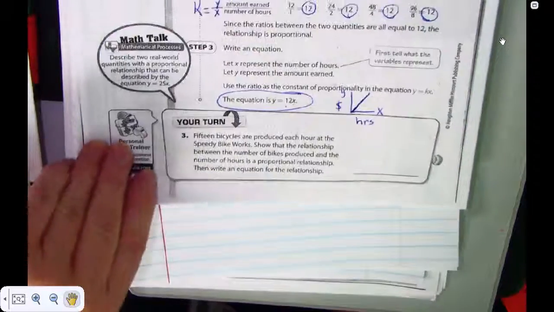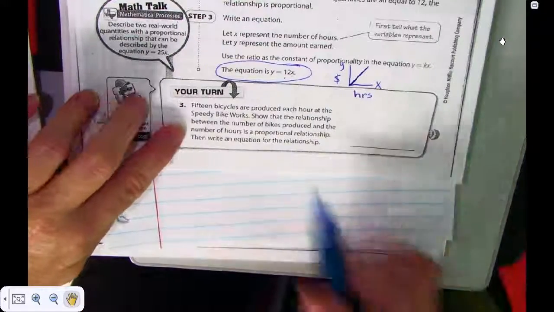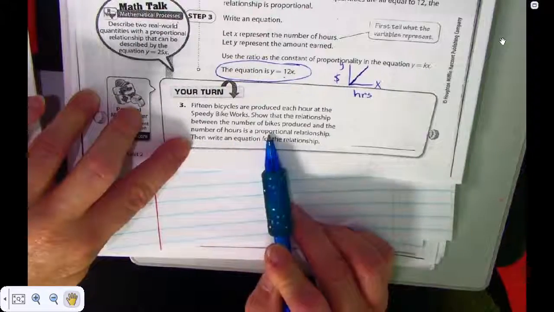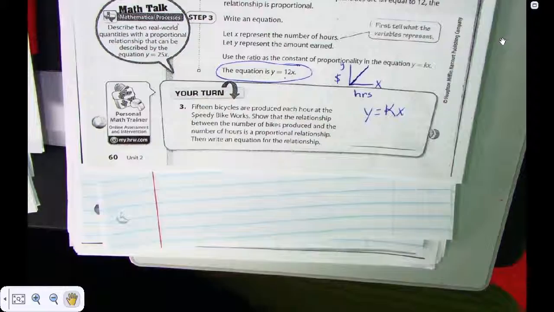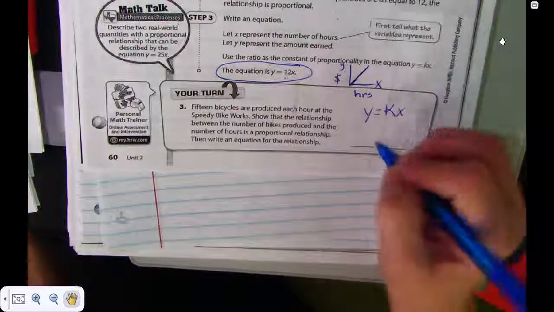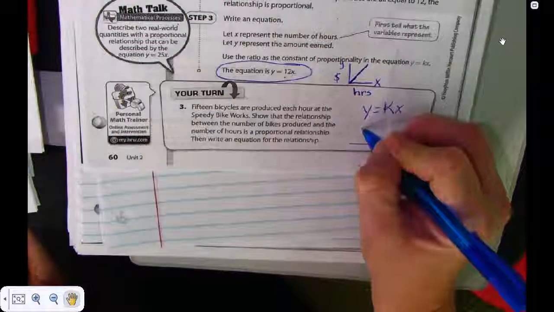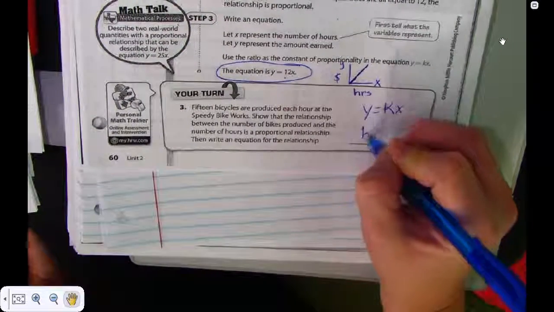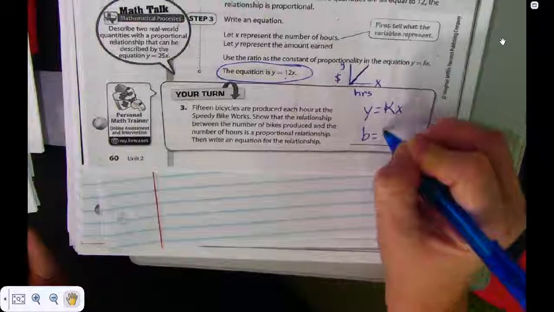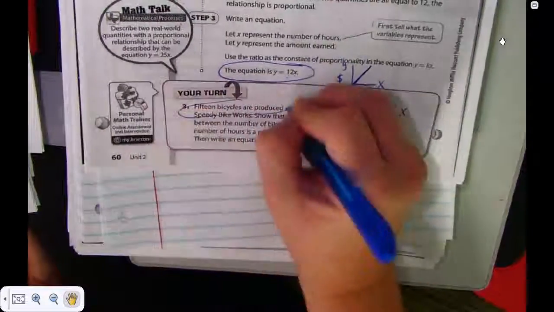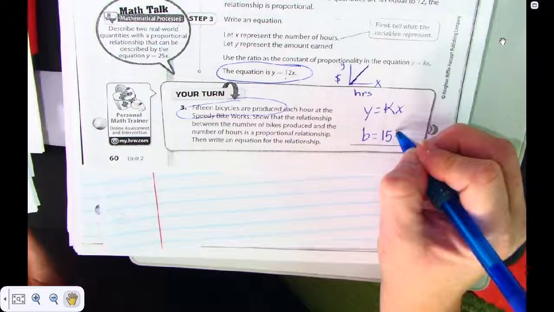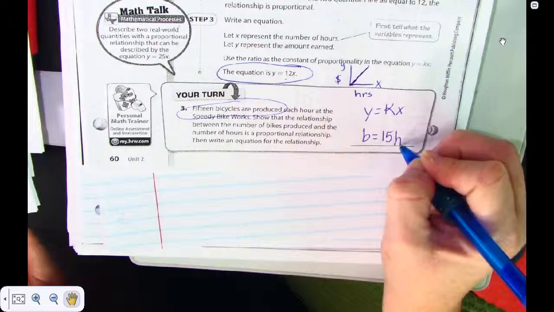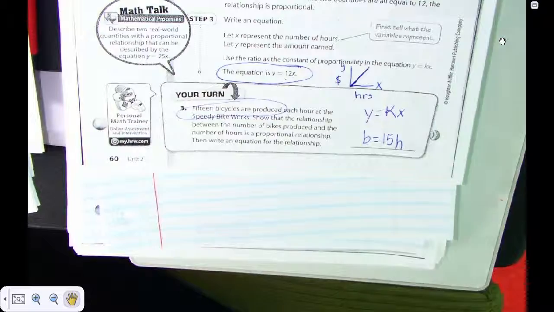Okay, look at number 3. 15 bicycles are produced each hour at the Speedy Bike Works. Show that the relationship between the number of bikes produced and the number of hours is a proportional relationship. Then write the equation. All we're going to do is write Y equals KX. What does Y represent? No, Y, the amount of what? Of bikes. What is the constant of proportionality? 15. They're making 15 per hour. And what is X? It could be 1, but it changes. There you go. It's the hours. So since we can write it in that form, we know it's going to be proportional. Okay.